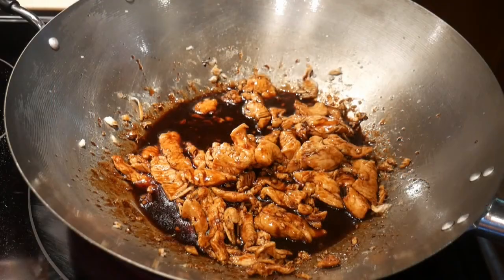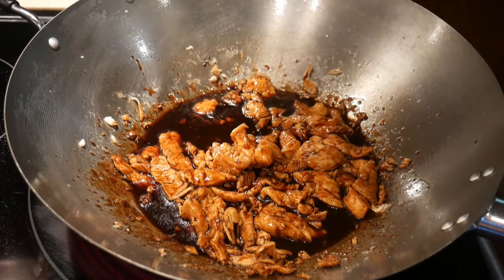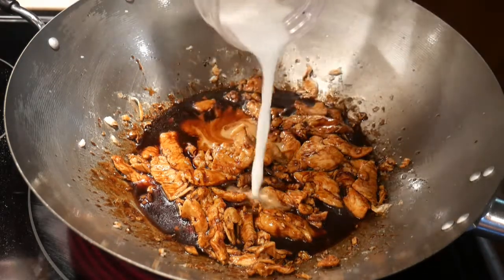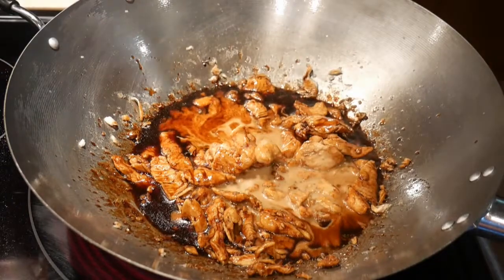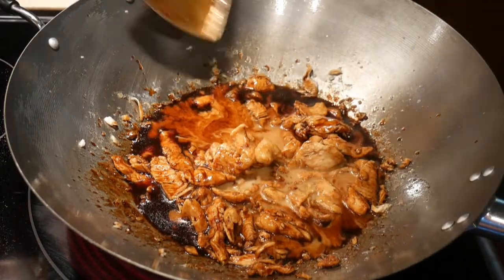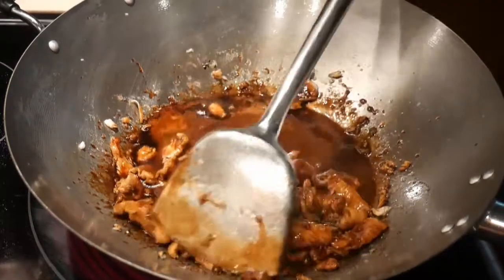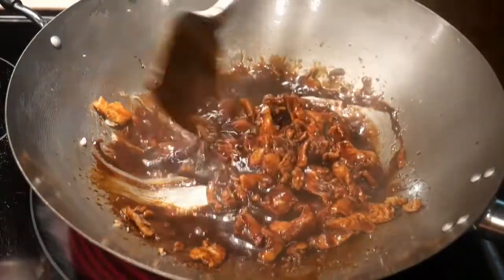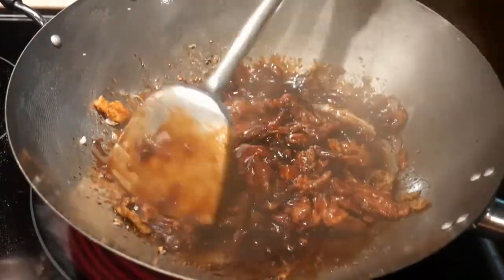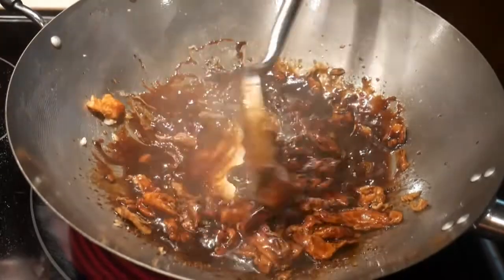I then put the wok back on the stove and I turn it to low heat. As soon as I notice that the fluid starts to bubble, I add the cornstarch to the wok. I add the cornstarch a little bit at a time, and then I use the wok spatula to gently stir the content to allow the cornstarch to thicken. I will add more cornstarch if I want the sauce to be thicker.